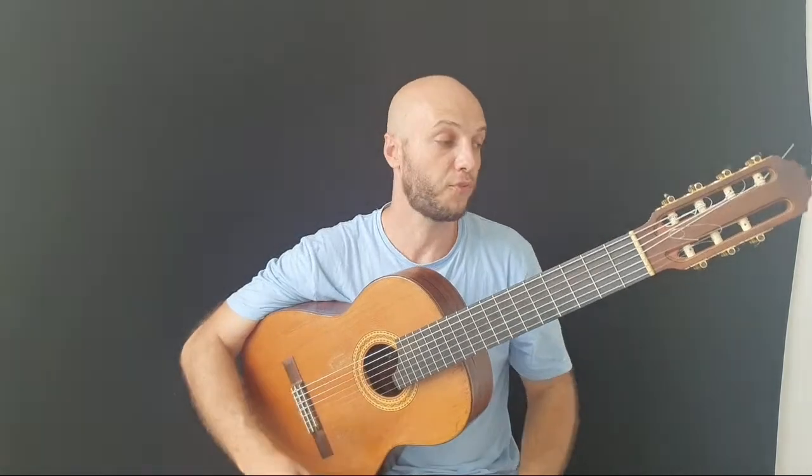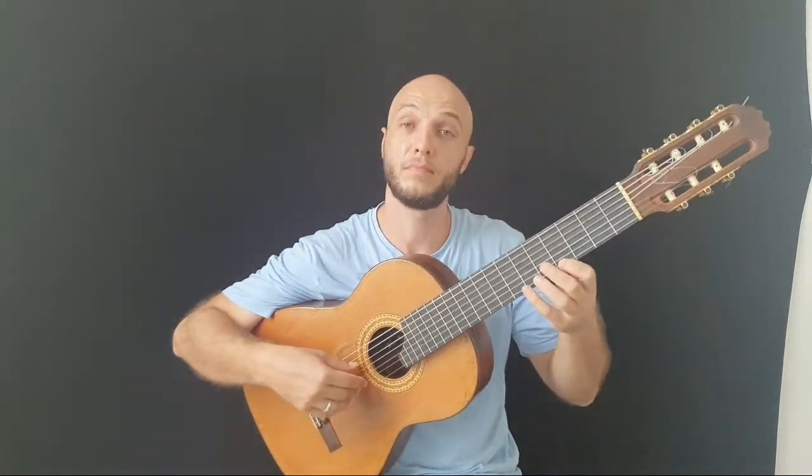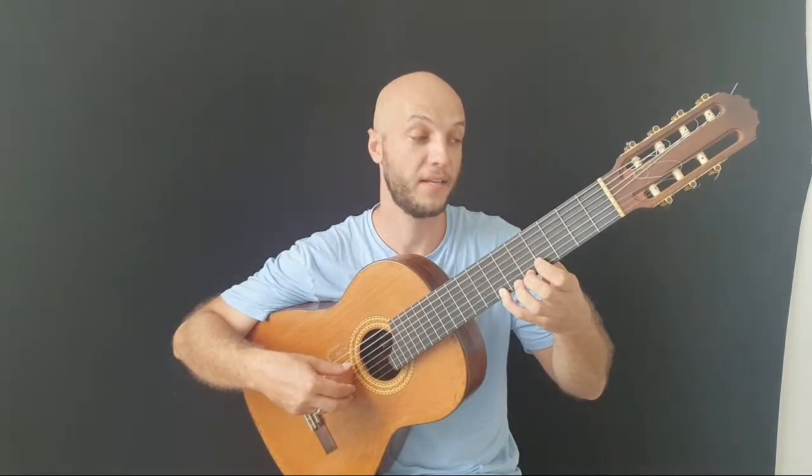Okay. So the first thing we learn about bebop is doing encapsulation. What does encapsulation mean? It means surrounding a target note with the lower neighbor and the upper neighbor. So the first example of encapsulation is this: leading tone, upper neighbor, and target.